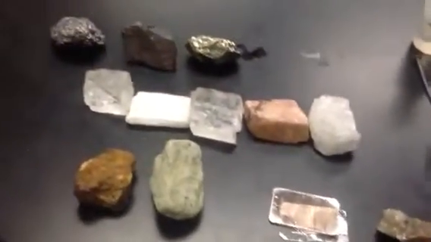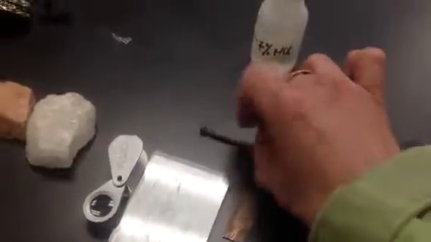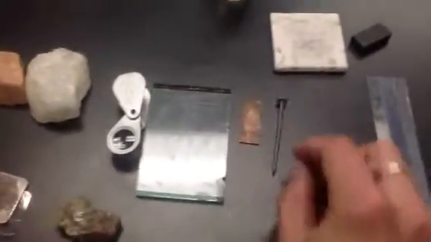The third property that you would want to use for a description would be hardness. And we will be using our copper plate, which has a Mohs hardness of 3.5, and a nail, which has a hardness of 5.5.